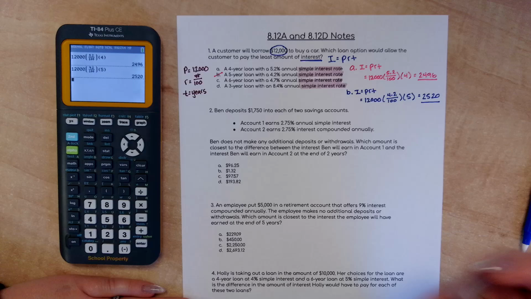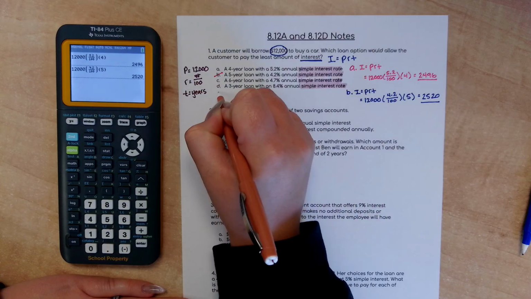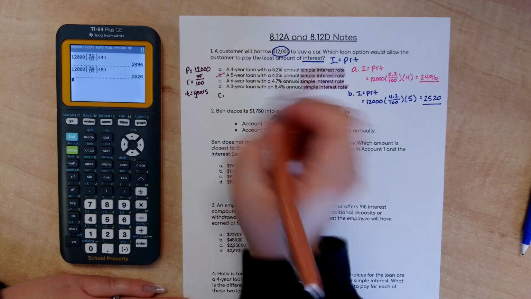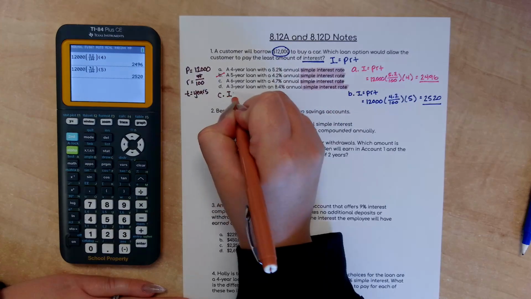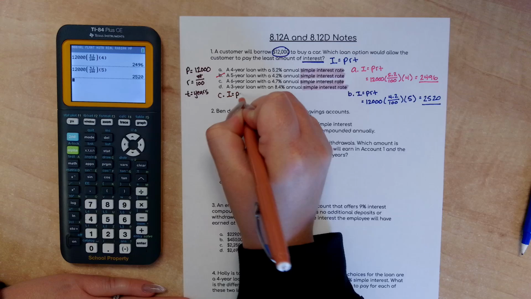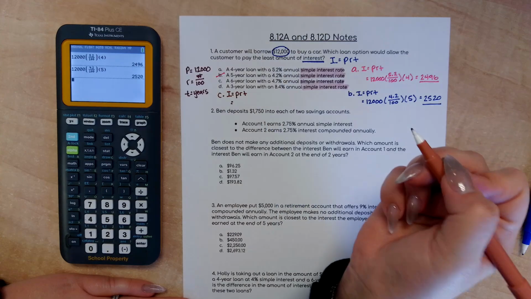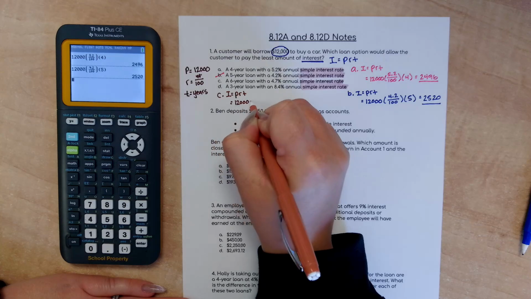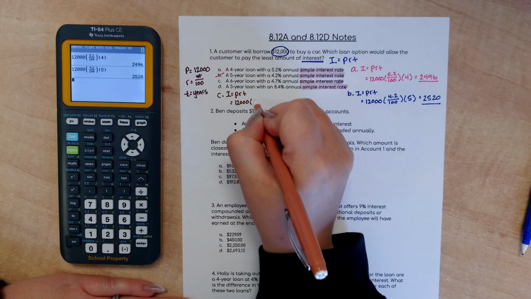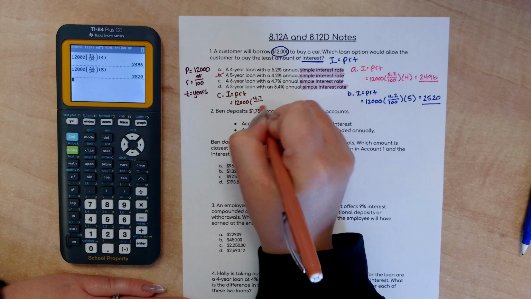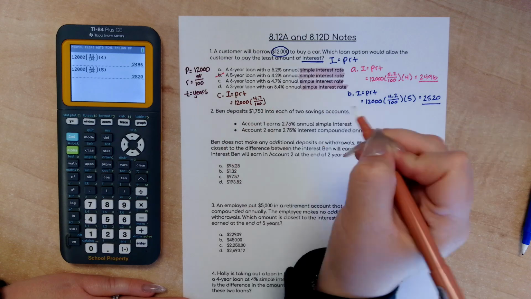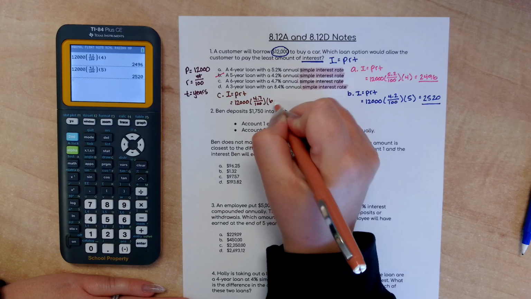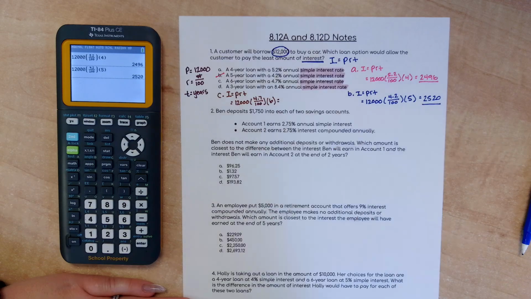We're going to do C. Now I'm going to bring C over here. Perfect. C says simple interest, so I equals PRT. The principal is $12,000 times the rate, 4.7 over 100, times the time, which is 6 years. Let's figure out what that equals.